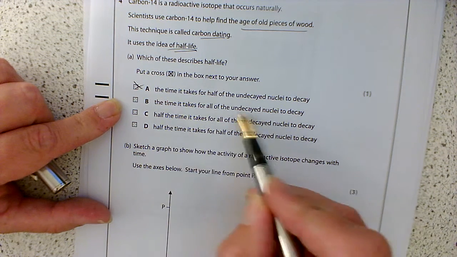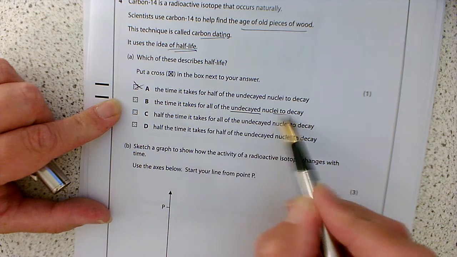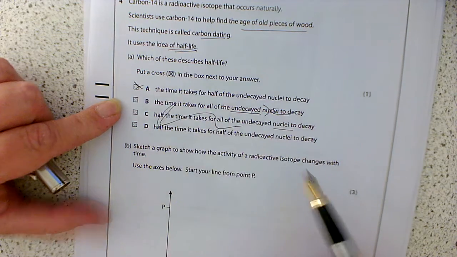That's right. Okay, it's not these ones. It's not the time for all the undecayed ones. That's rubbish. They're all rubbish. It's A. Right, move on.